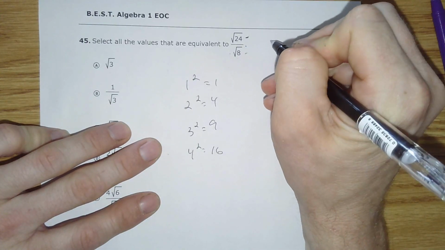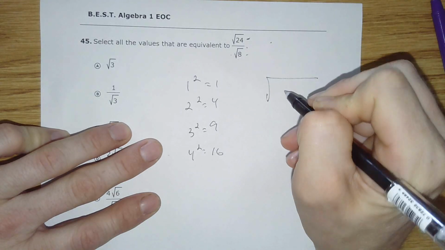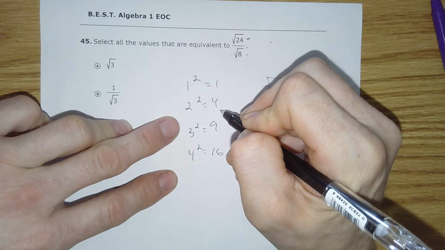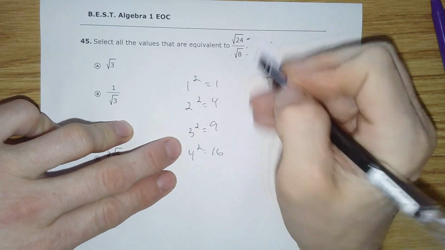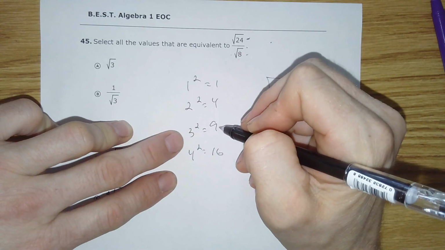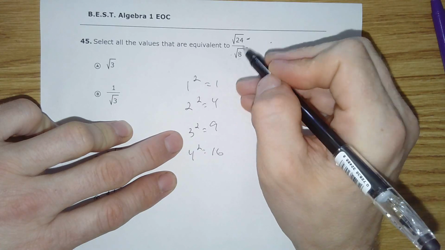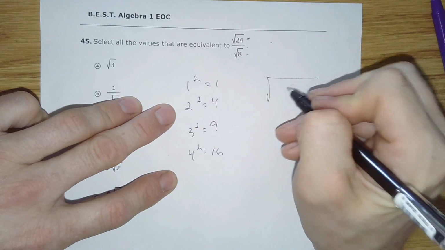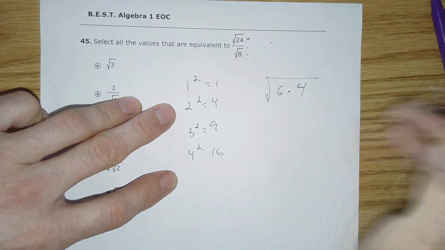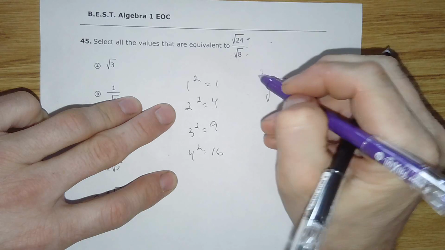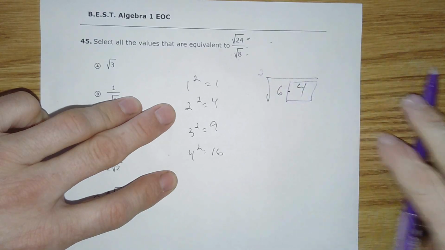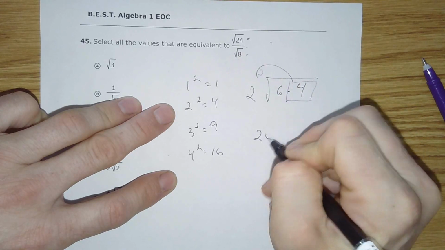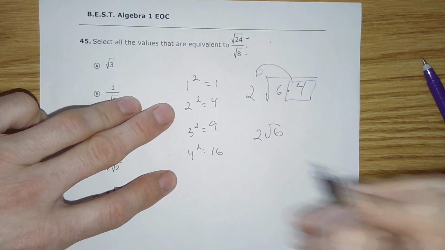So I know that 24, right, is the same as, let's see, divide that by 4. So 24, if I divide it by 16, I don't get a nice integer. If I divide it by 9, if I do 24 divided by 9, I don't get a nice integer. But if I do 24 divided by 4, I get 6 times 4. And then from here, because the index is 2, I'm looking for the perfect square to take out. So I take that out, that is 2. So I get 2 square root of 6 for my numerator.